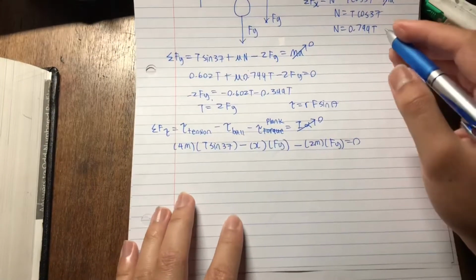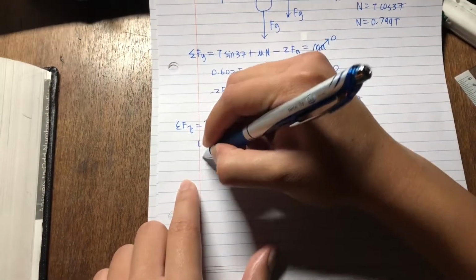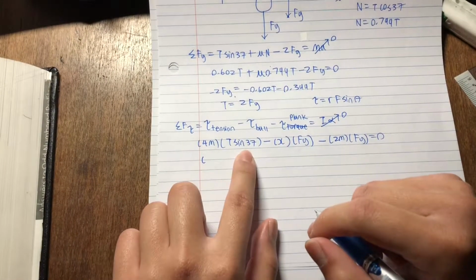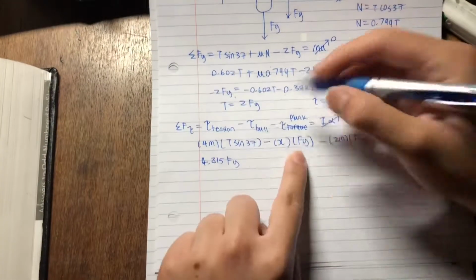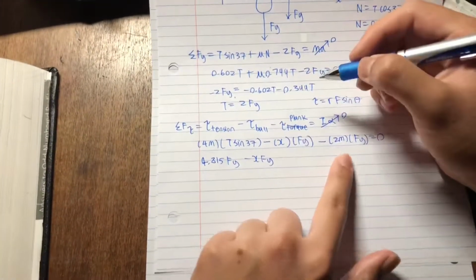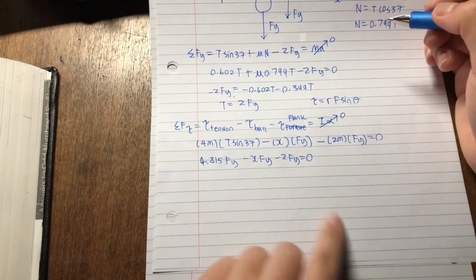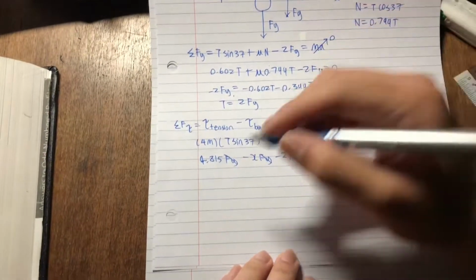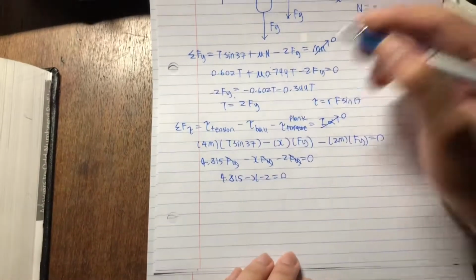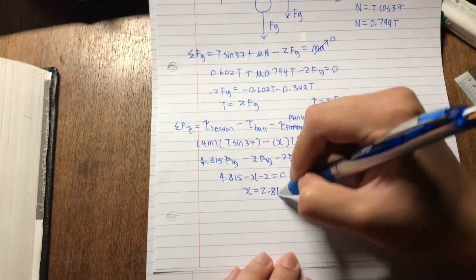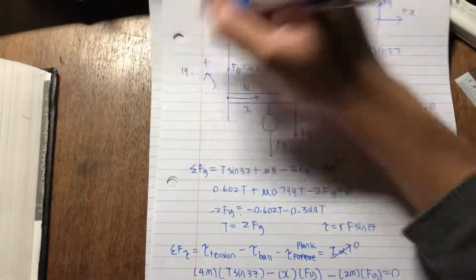And now it's a piece of cake. You just start solving things. You can solve for x here. Once you multiply 4 times sine 37, you'll get 4.815 Fg. And then it's just minus xFg minus 2Fg equals 0. You may say, oh, there are two unknowns, but just divide everything by Fg. Don't have to worry about that. You get 4.815 minus x minus 2 equals 0. Solve for x and you get 2.81 meters. This is how you solve problem number 19 of chapter 12.